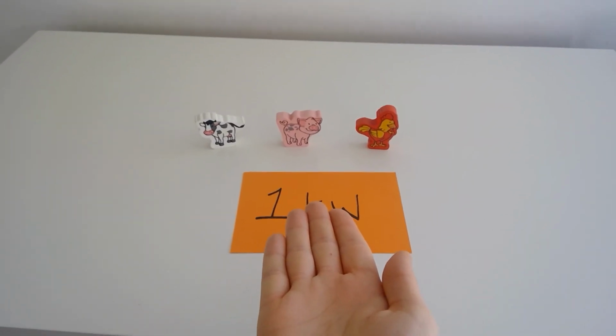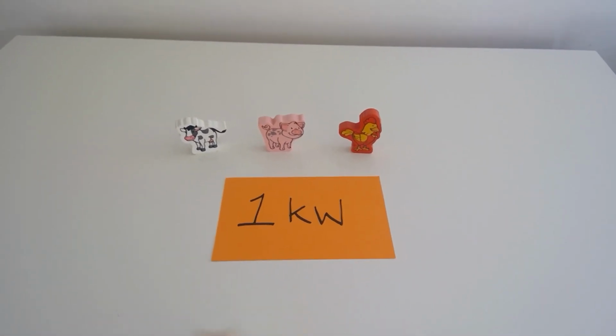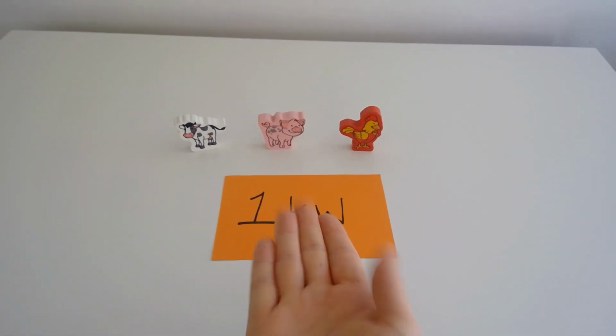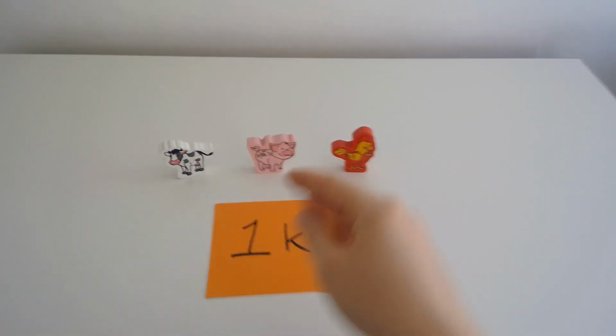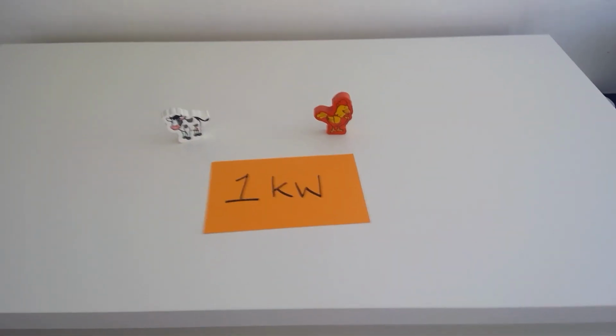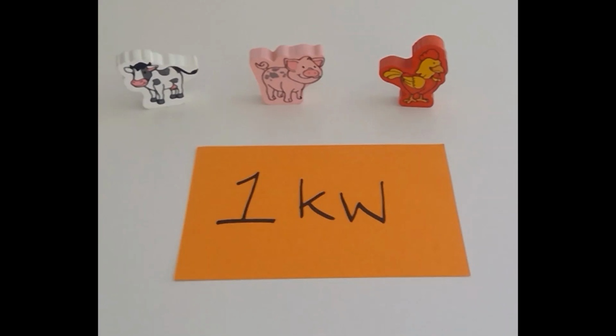Give me the pig. One key word. The give is implied with your open hand, so all they need to understand is what they're giving. Give me the pig. So although there are three things there, and there are three options, they only need to understand the one word in order to do that instruction correctly.